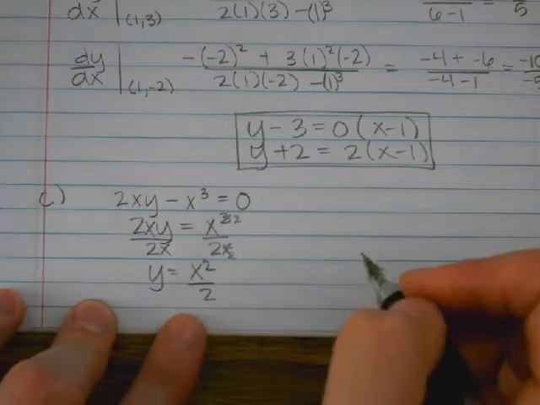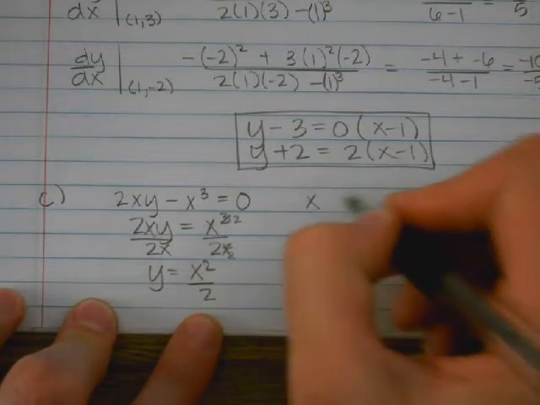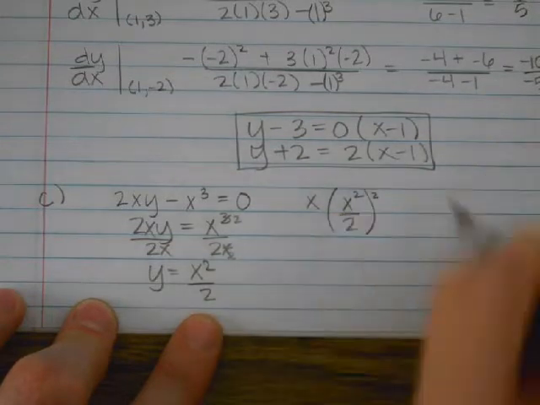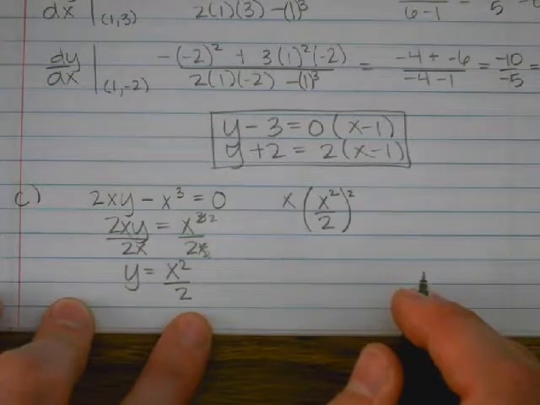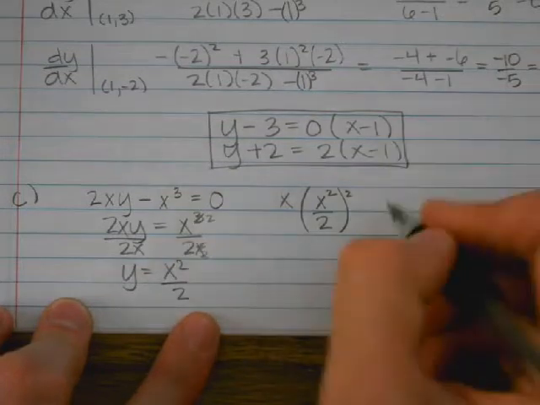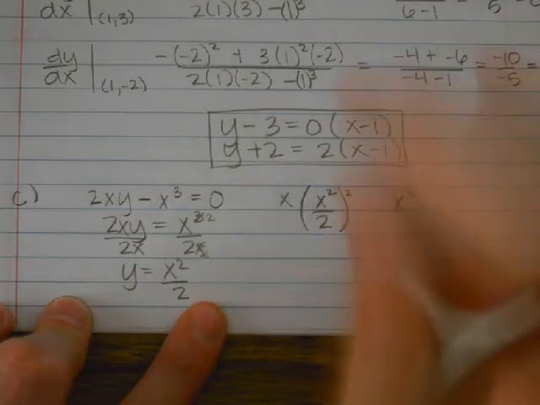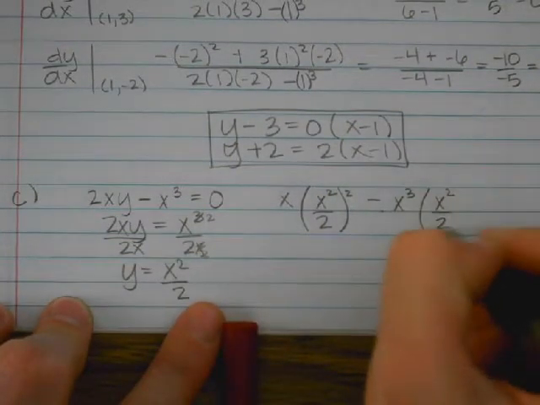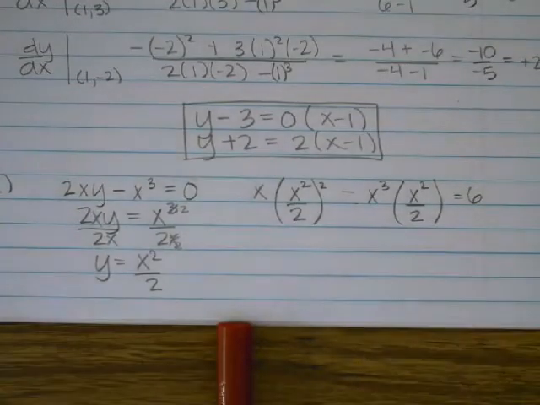We're not done yet. All right, so let's go back to the original. We've got x multiplied by y squared, and instead of writing y squared, I'm going to put x squared over 2, squared. Oh, look at you. That's quick. That wasn't even the whole period. All right, minus x to the third times y equals 6.